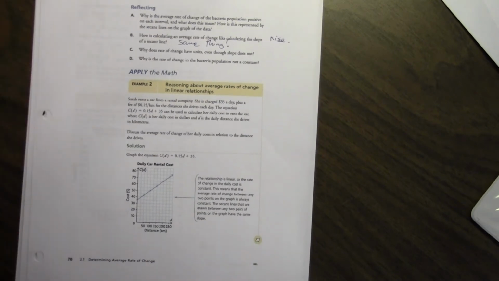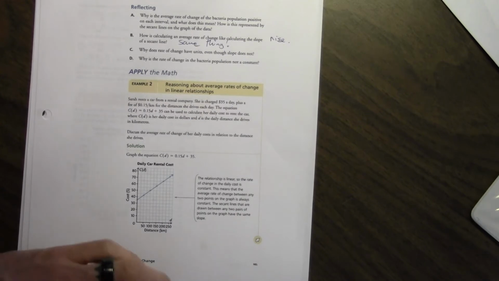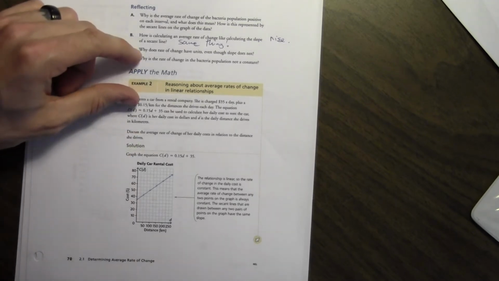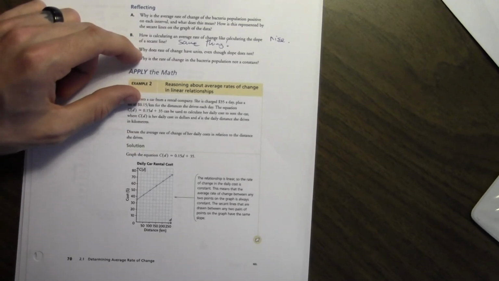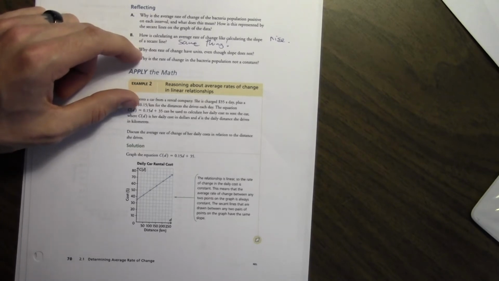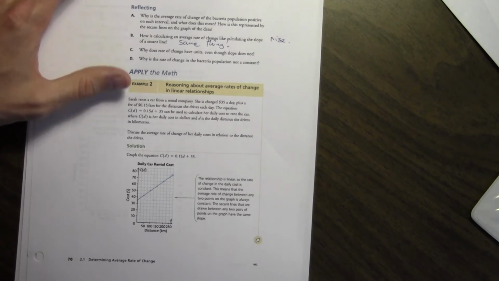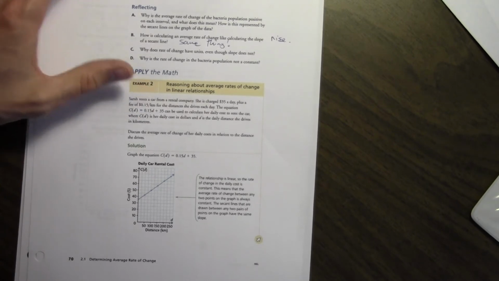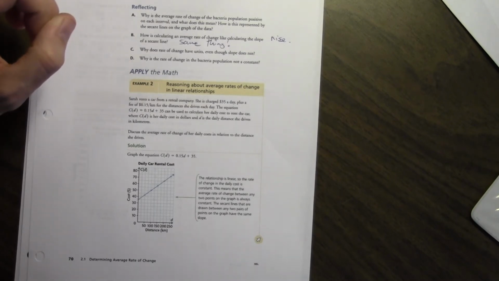Okay, example 2. Reasoning about the average rates of change in linear relationships. Sarah rents a car from a rental company. She's charged $35 a day plus a fee of 15 cents per kilometer for the distances she drives each day. The equation C(D) = 0.15D + 35 can be used to calculate her daily cost to rent the car, where C(D) is her daily cost in dollars and D is the daily distance she drives in kilometers. So we're given a function of cost related to the distance that she drives.